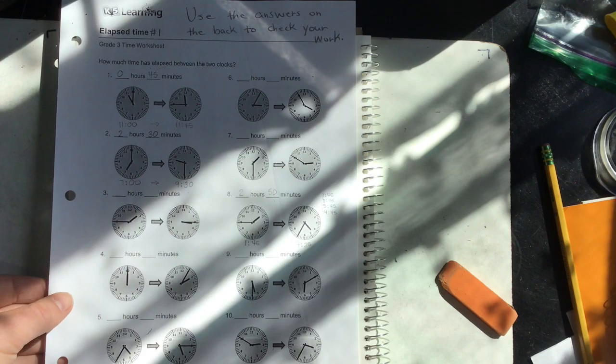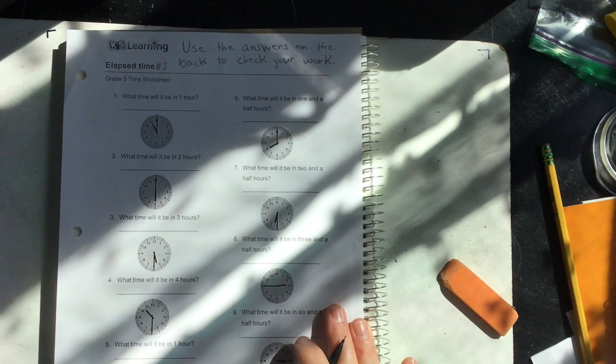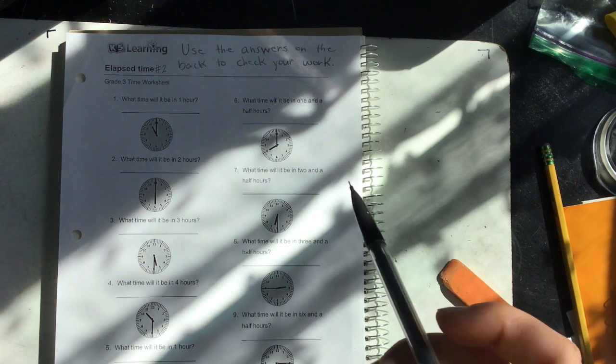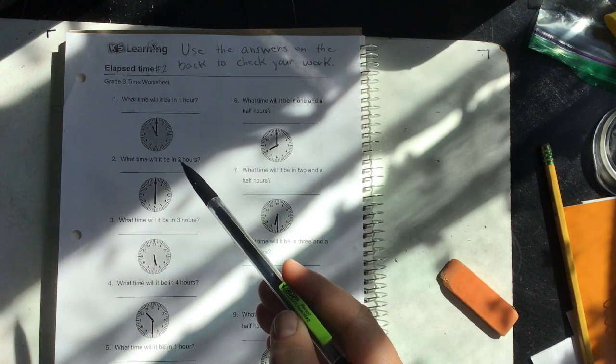Let's move on to the final assignment. Your final assignment is elapsed time number 2, and all you're going to be asked is what time it will be when this amount of time passes. On number 1, what time will it be in 1 hour? You got it. 2 hours.